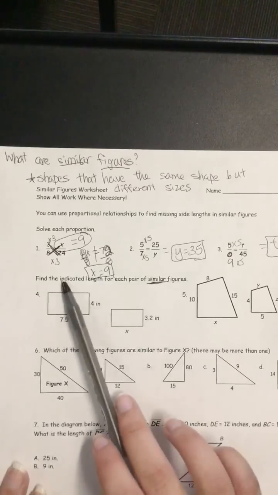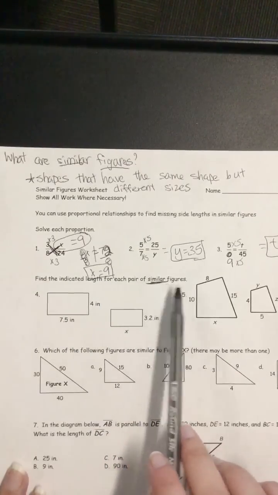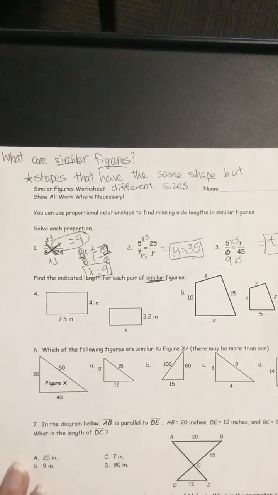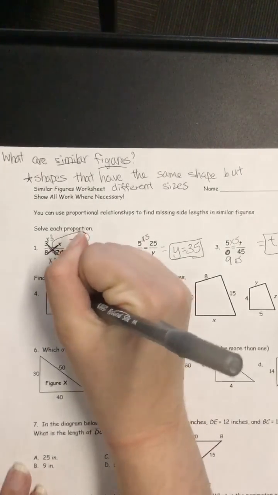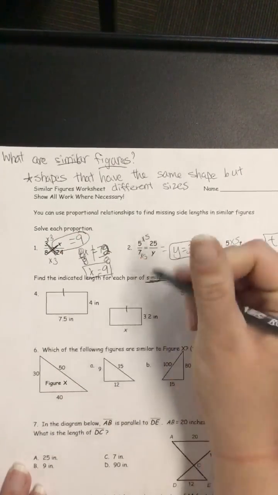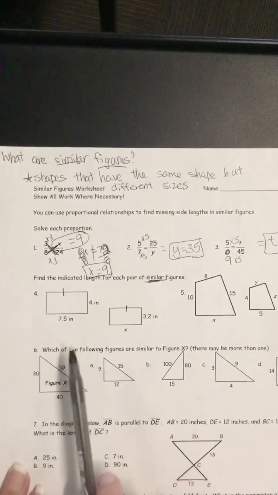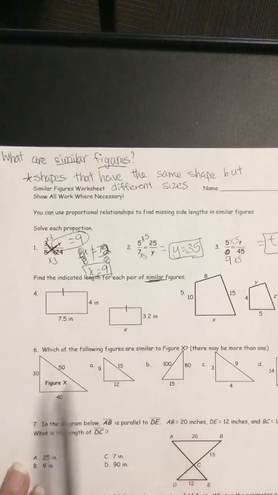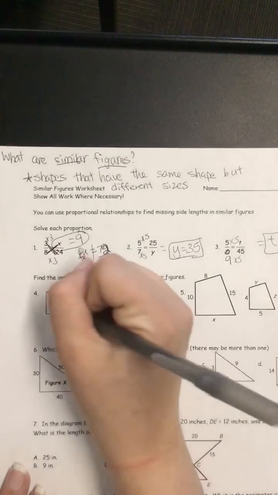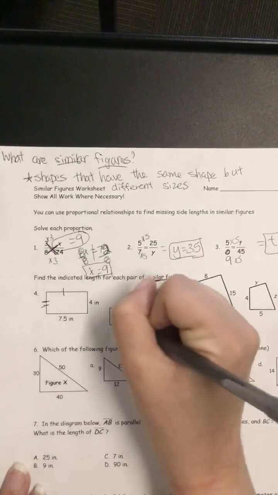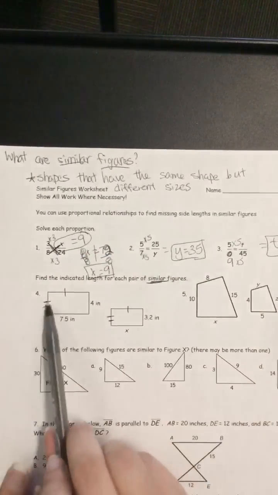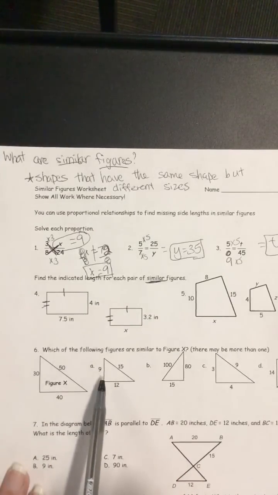So it tells us here, find the length for each pair of similar figures. You may also see this. So you may see this little line here and a line there. That means that those two sides are similar. Okay, they match. You're also going to see, if you see that, you might see this, which means these two sides match or are similar.